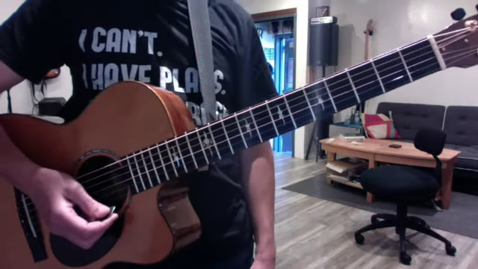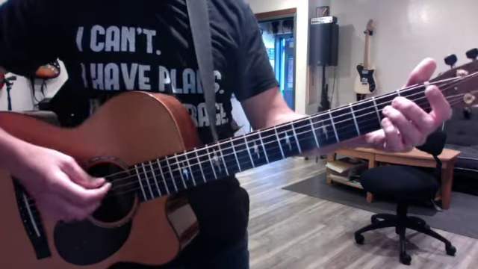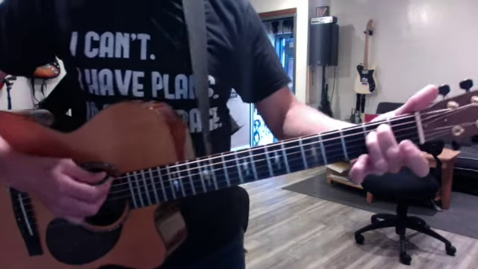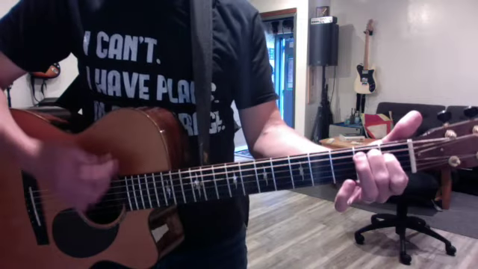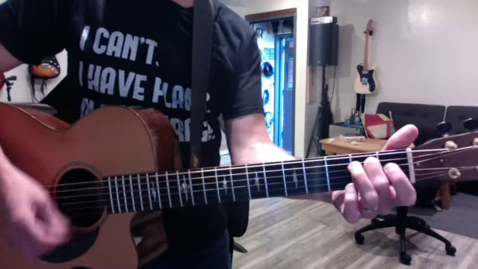Okay. Now we also looked at the Tom Petty song Great Wide Open, which does the same trick in open position. E minor major 7, E minor 7, E minor 6.